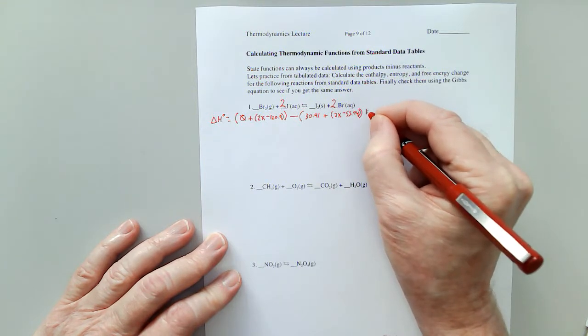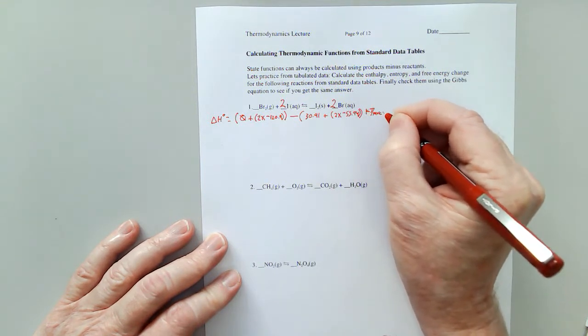And all of that is measured in kilojoules per mole.